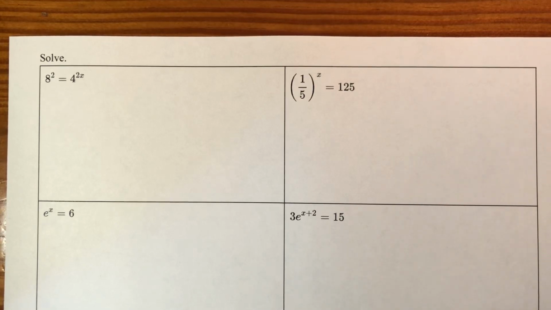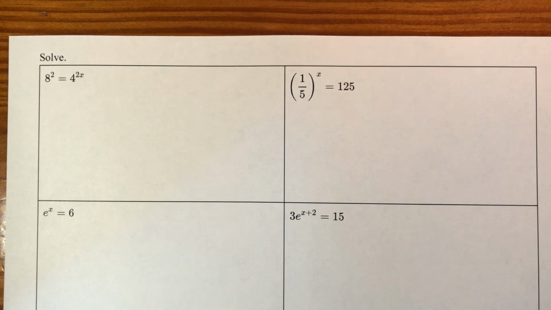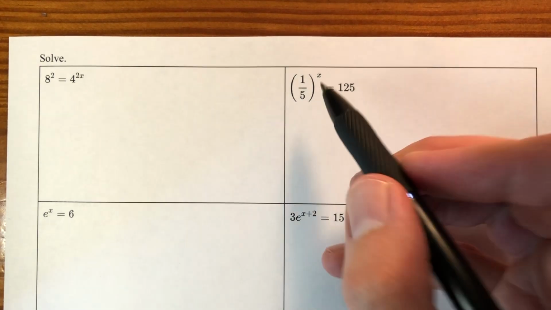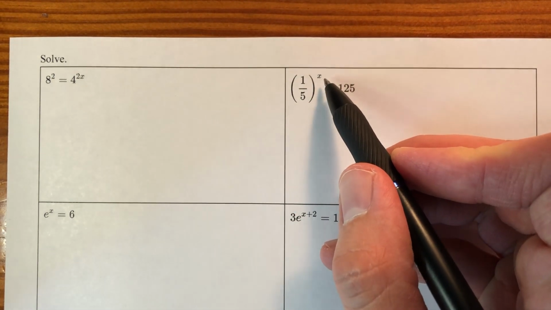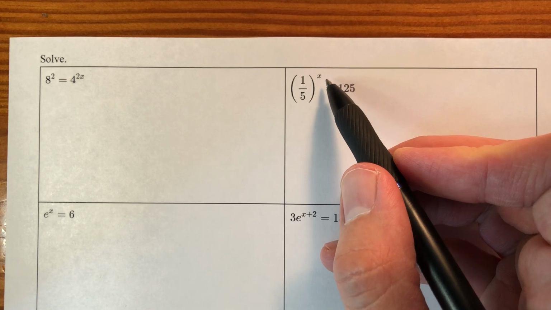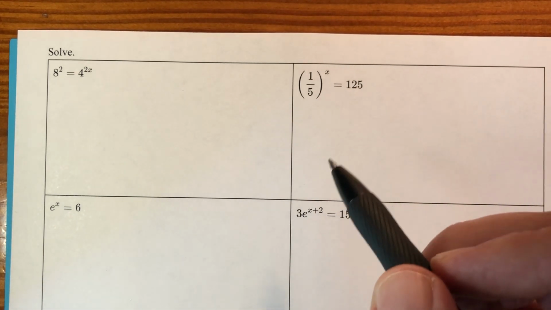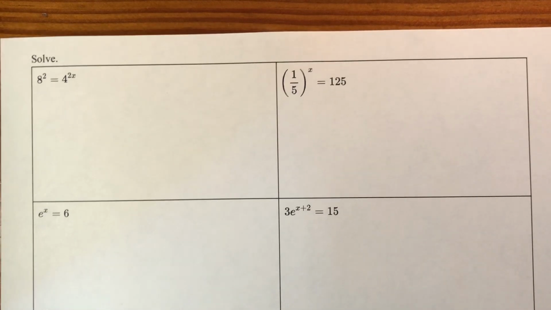Time to solve. Okay, there are multiple strategies for these, and it depends on the structure of the problem. Let me give you some advice that will almost always happen. I would write it down, but it's not a hard and fast rule. If you see a variable in the exponent, that's how it's worded, then you're going to go for a logarithm. Not all the time. You could, but it doesn't have to be.